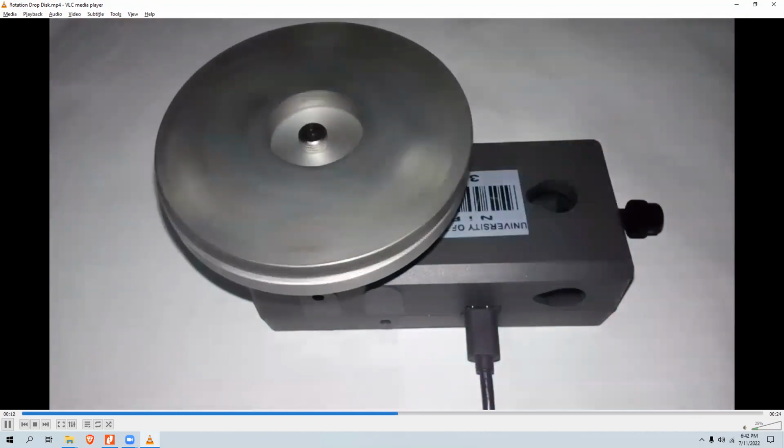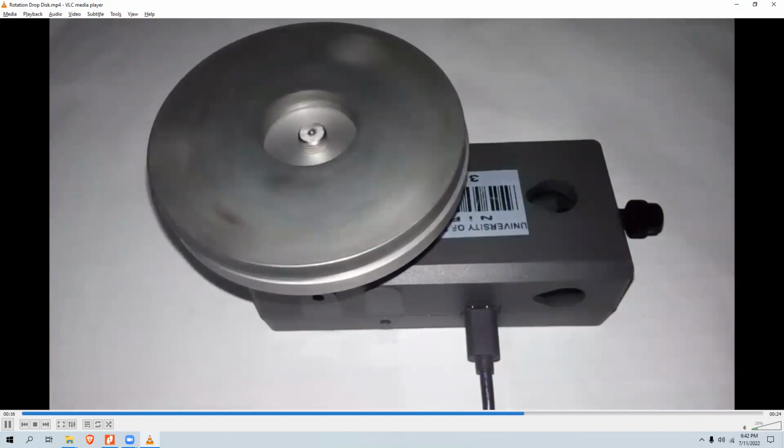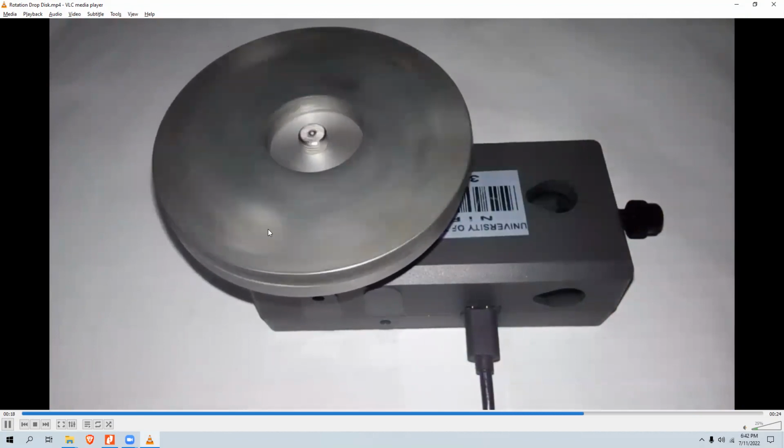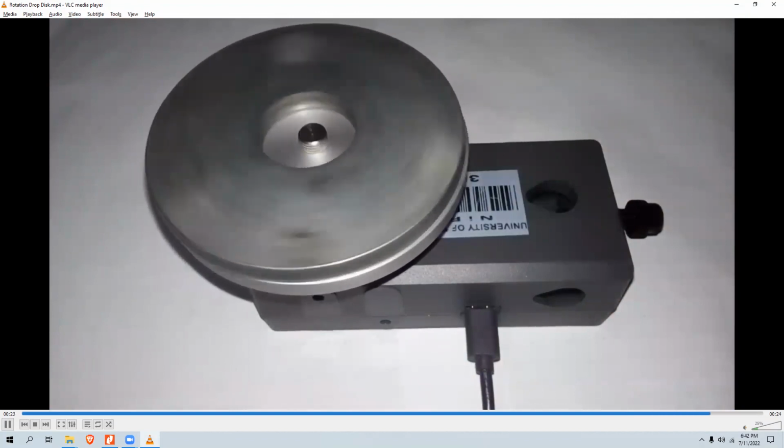Adding another disk on top of the first disk will make a composite system as we described earlier with its own angular velocity. So this will be the verification for angular momentum conservation.